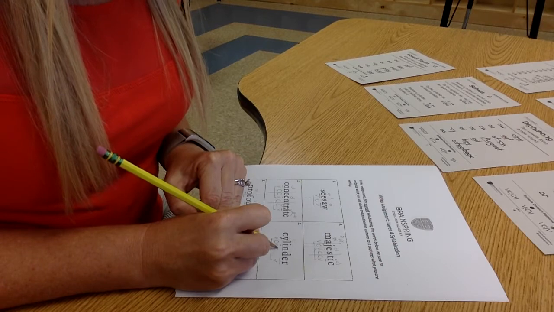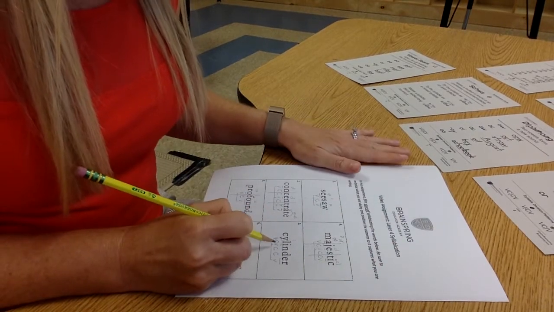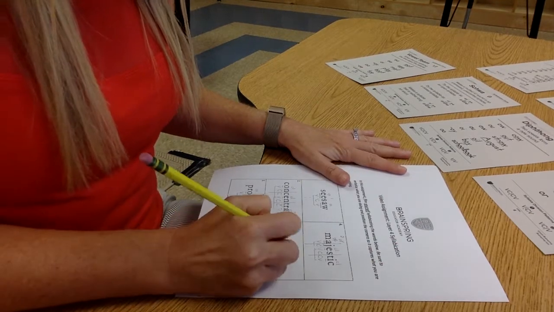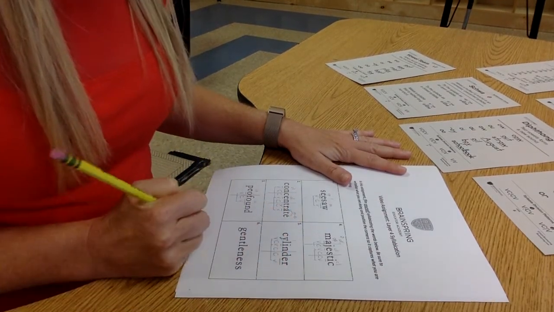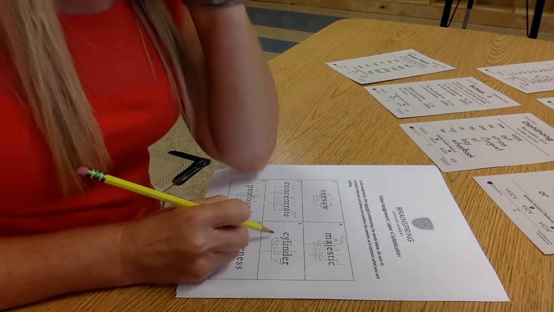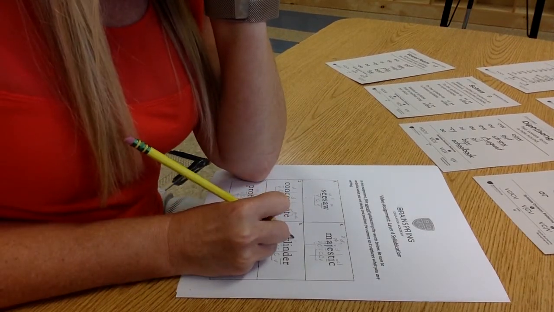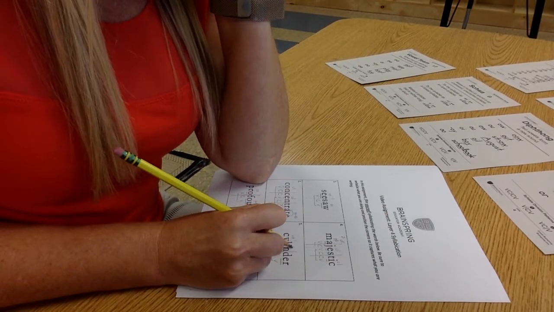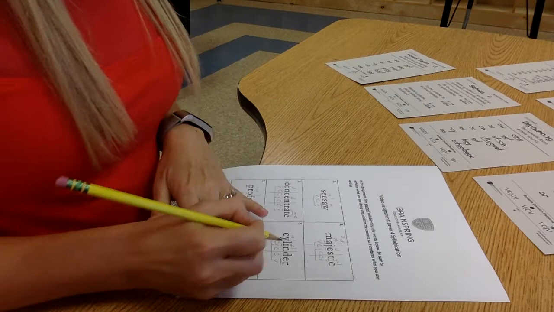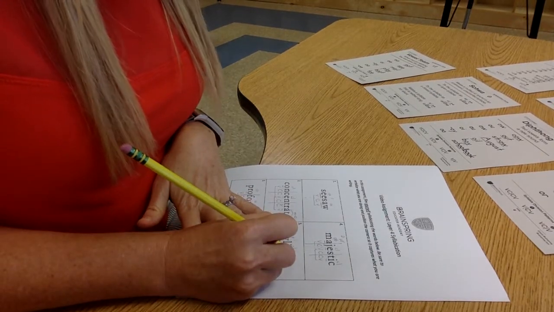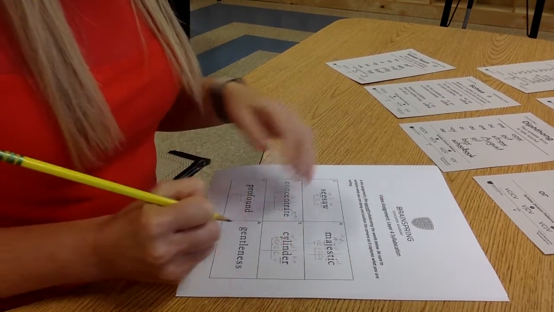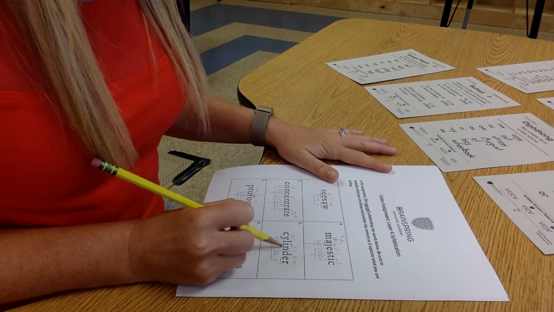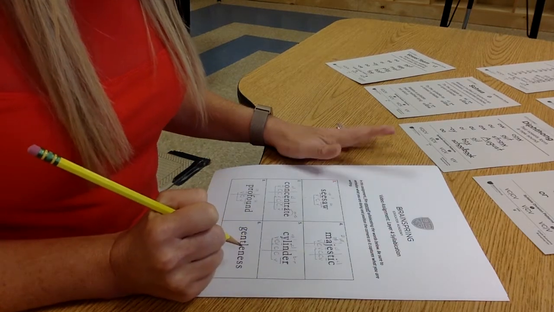Okay, bring my consonants. So I have a vowel, consonant, consonant, vowel pattern. So I know to divide that between those two consonants. All right, so here I would have an open syllable in my first syllable. In my second syllable, that would be a closed syllable. And in my third syllable, I have bossy R. So that would read cylinder. No, that is not correct.